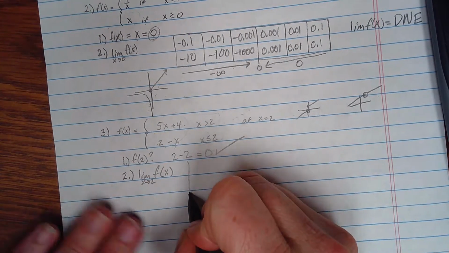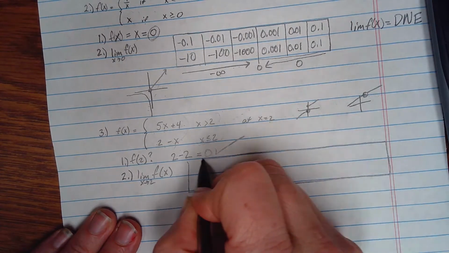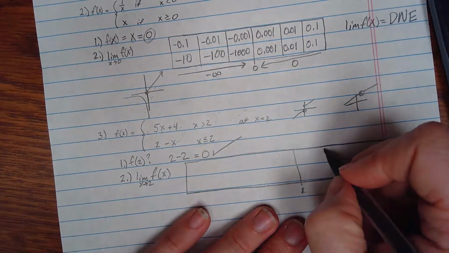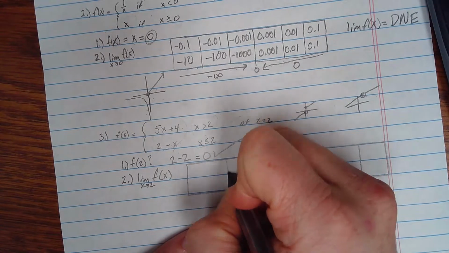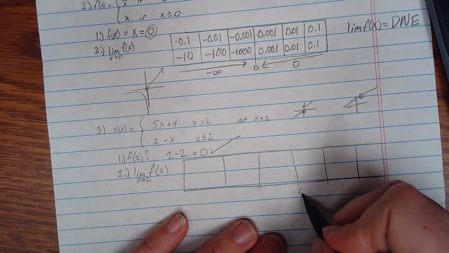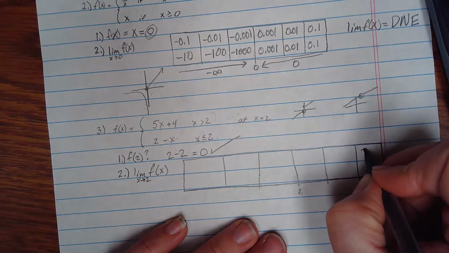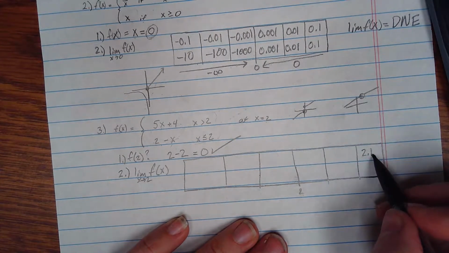So I'm going to make my table here. Right here in the middle of my table is 2. And I'm going to do 3 that are larger and 3 that are smaller. So here's 2. What is something just larger than 2? Well, 2.1 is larger than 2. This is like $2.10.